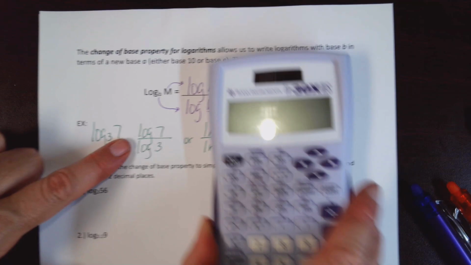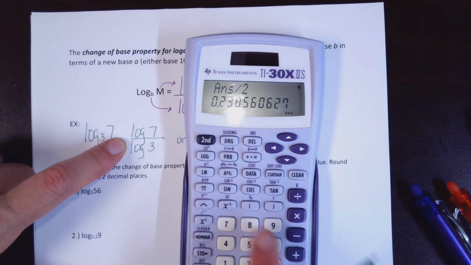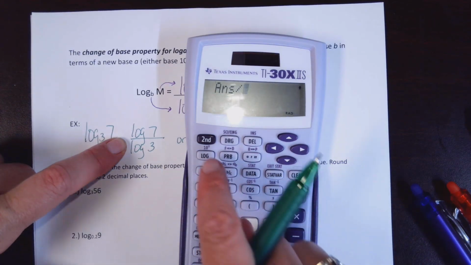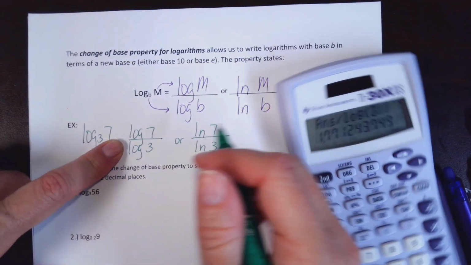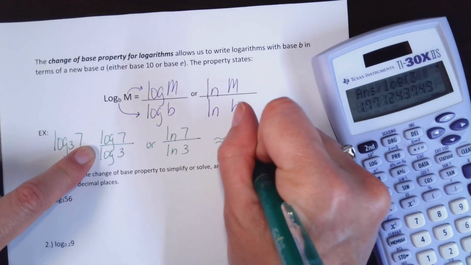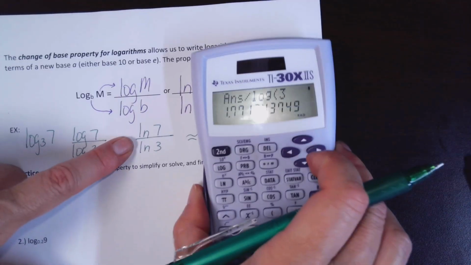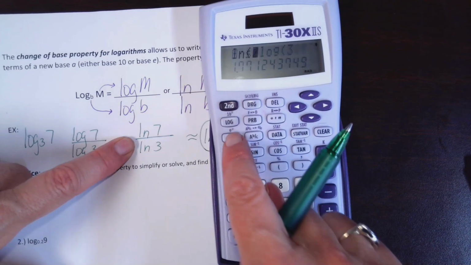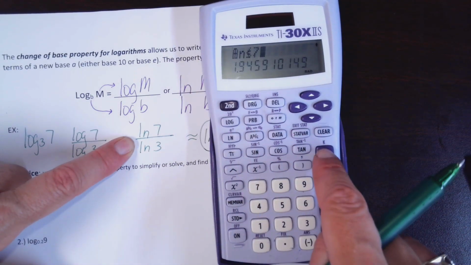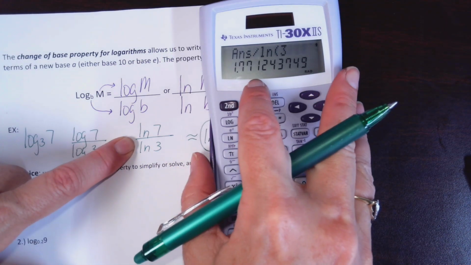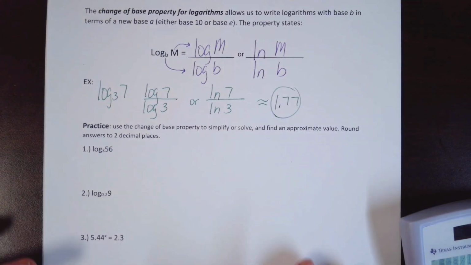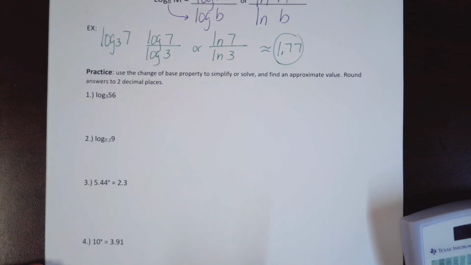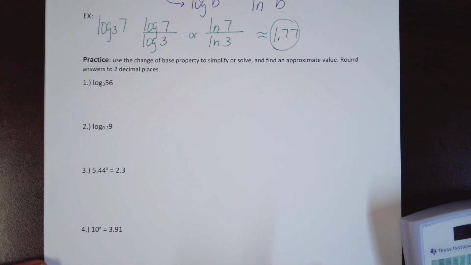So if you plug this into your calculator, now order of operations matters. So I'm going to say common log of 7, enter, divided by common log of 3. And I get 1.77 to 2 decimal places, about 1.77. If I do natural log of 7, enter, divided by natural log of 3, I get the same answer. Now you've got to use order of operations, parentheses, hit that enter button, something to make sure that you get the right value.